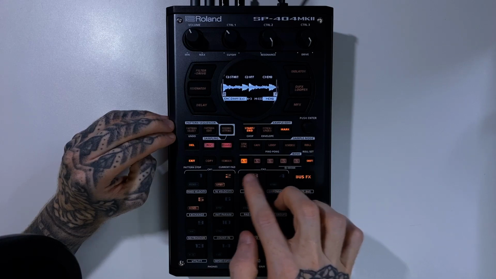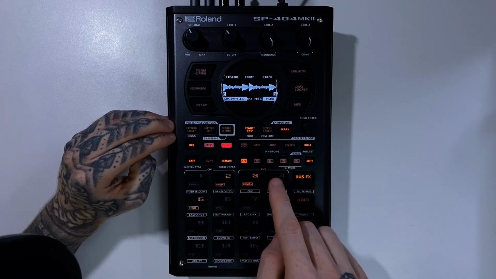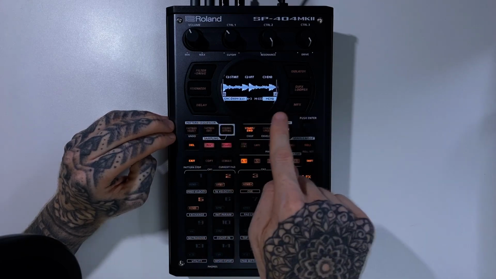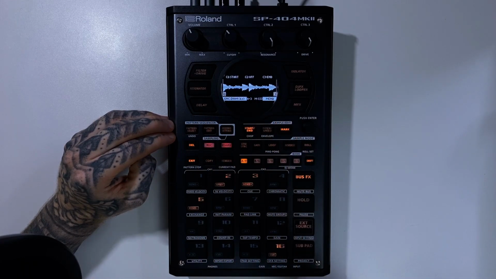So with this first one-shot mode, that's what it's doing. It's allowing me to re-trigger the sample, and it will play from start to finish. It doesn't loop it, it just plays from the start point to the end point.